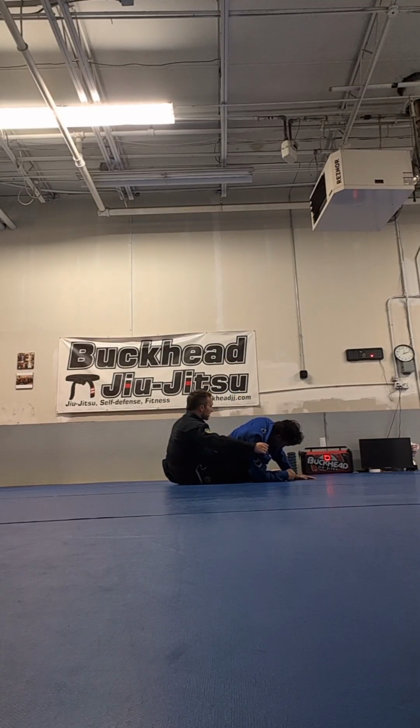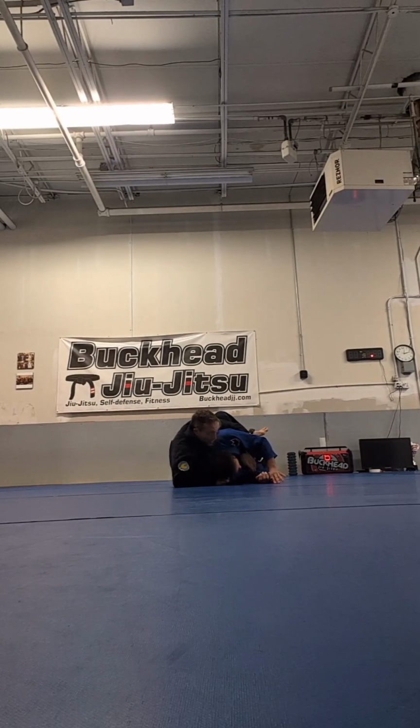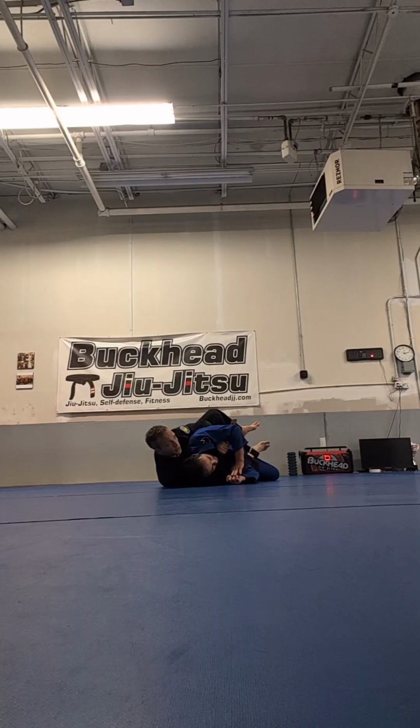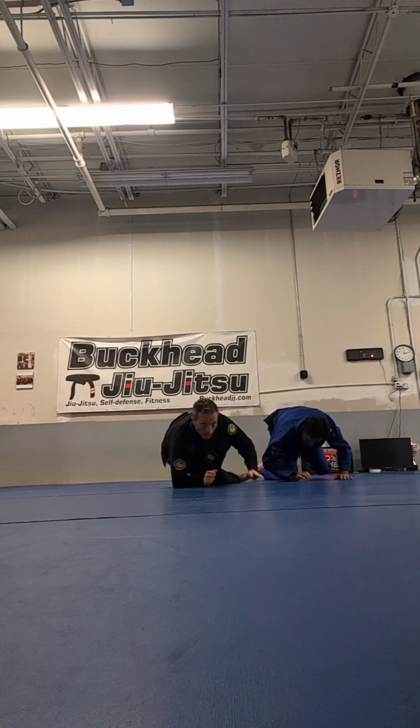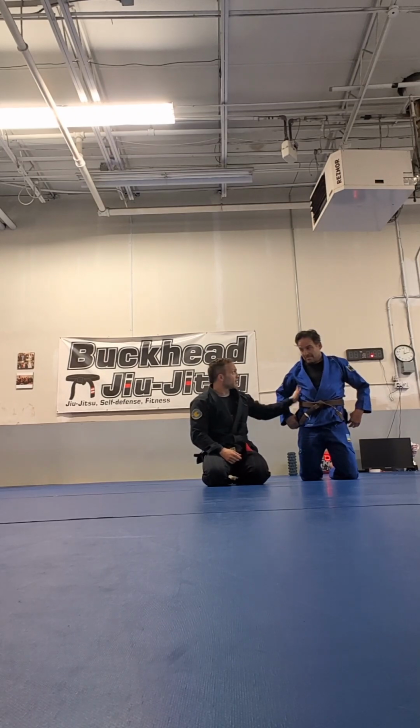And now to finish, it doesn't have to be really fancy. I like to grab the collar and just pull, get this other hook in, and then I can come to the back and finish with a seat up through. Any questions on that? Does anyone need to see it again? Do you need to see it?